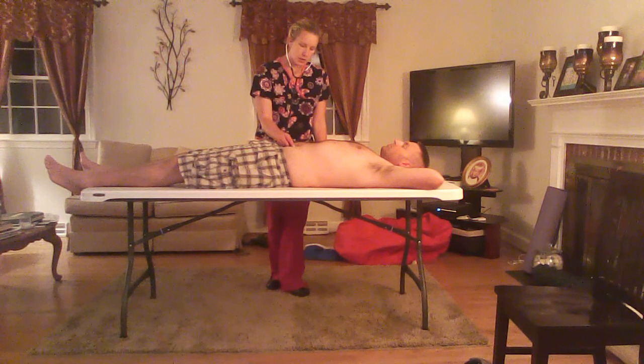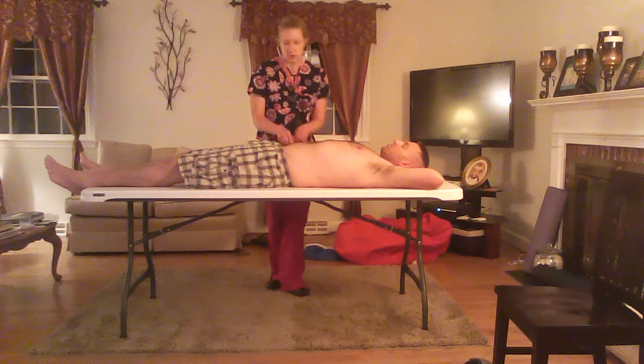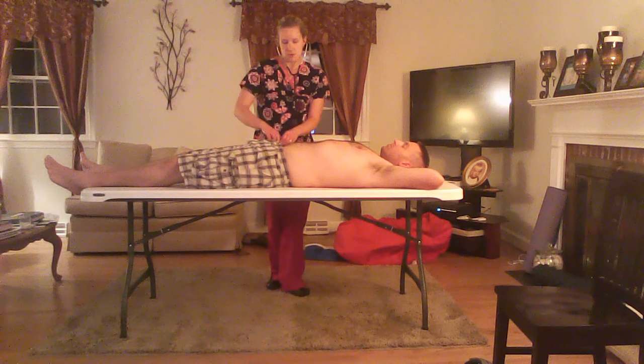Left iliac artery, left lower quadrant below the umbilicus. Right iliac artery, right lower quadrant below the umbilicus, right femoral.